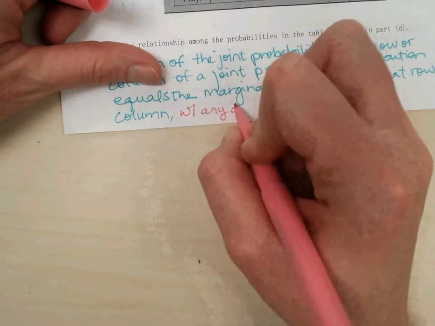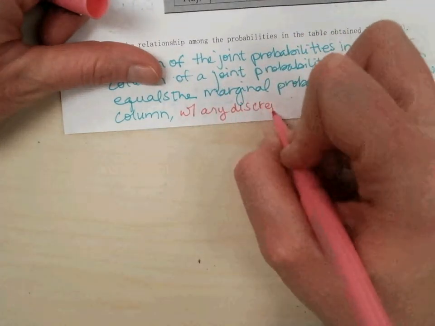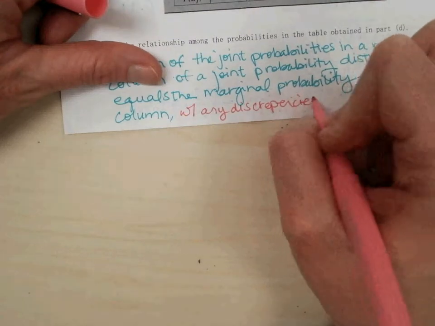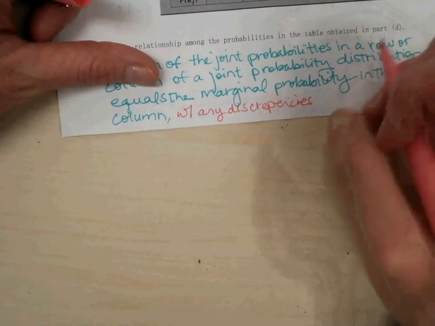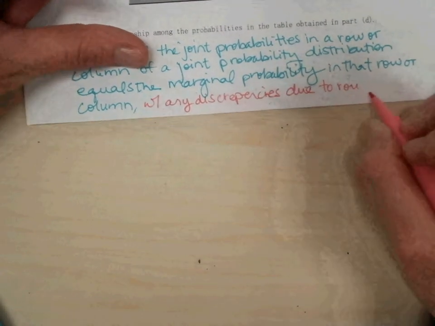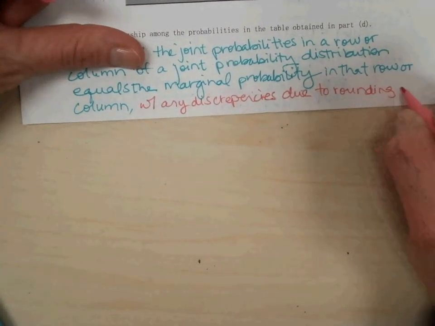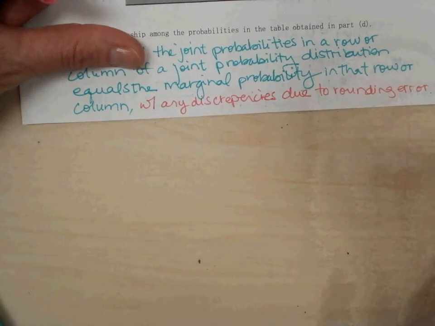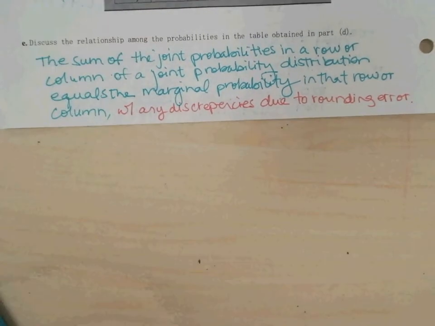There's a little more. With any discrepancies due to round-off errors or rounding errors.